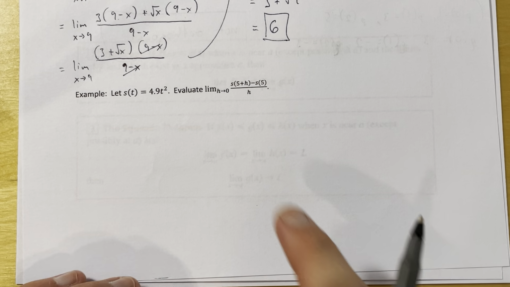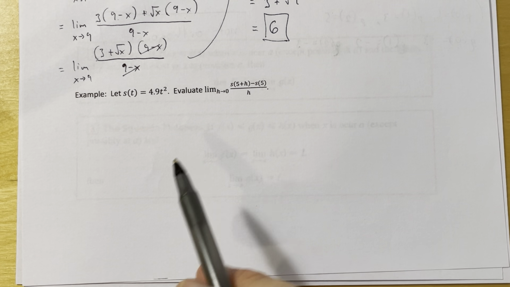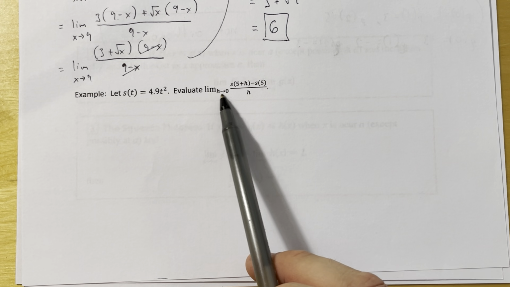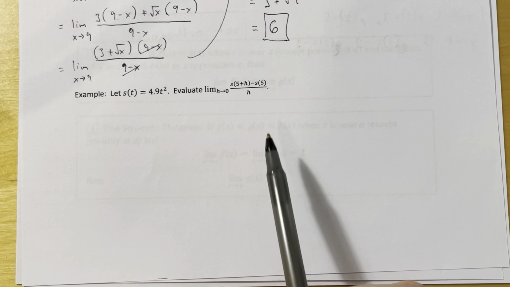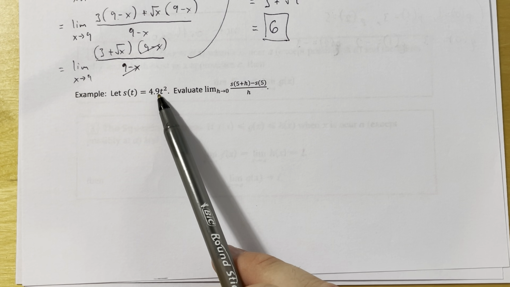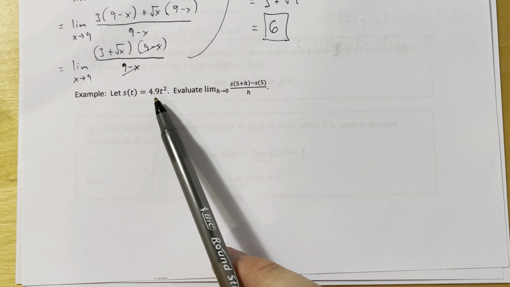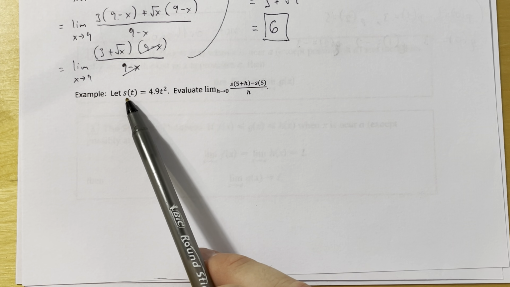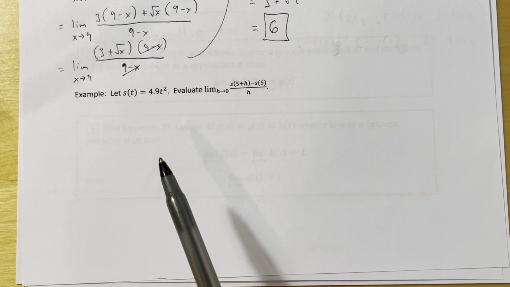This is a function and a difference quotient that we've encountered already. I think it was section 2.1 actually, where we introduced the velocity problem. So here it says let s of t equal 4.9 t squared, and we want to evaluate the limit as h approaches 0 of s of 5 plus h minus s of 5, all divided by h. Back in section 2.1, I believe, we looked at this function. We said this is the function for free fall. What it does is it gives you the distance in meters that an object has fallen t seconds after it's been released.